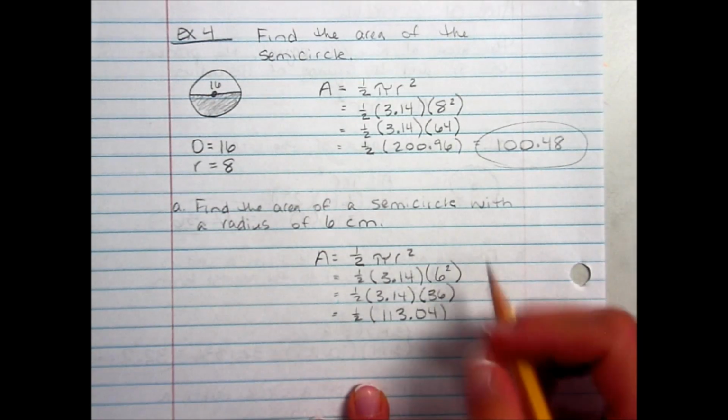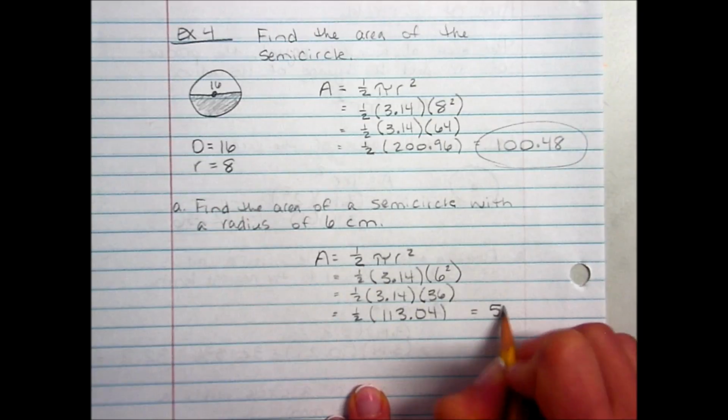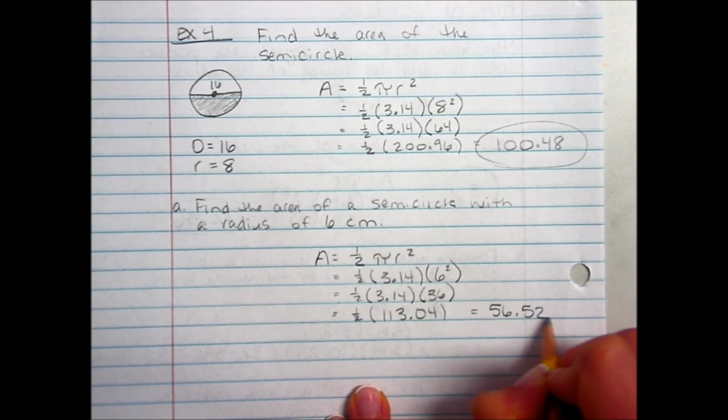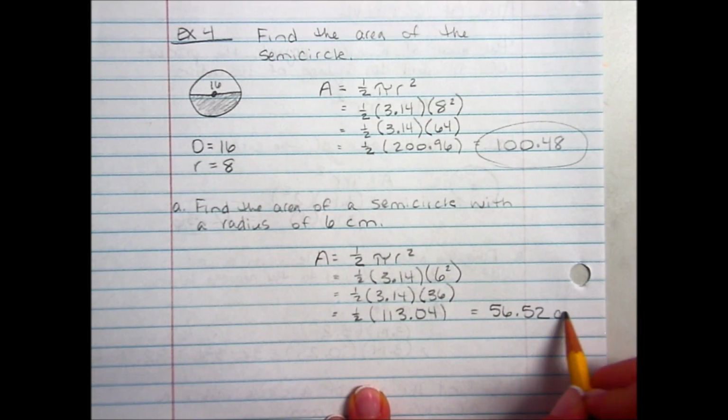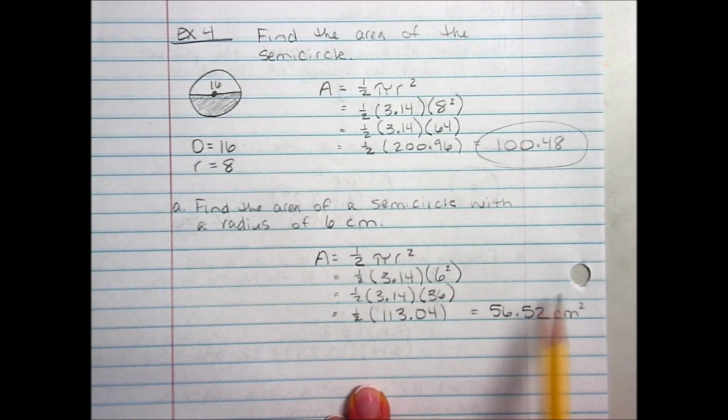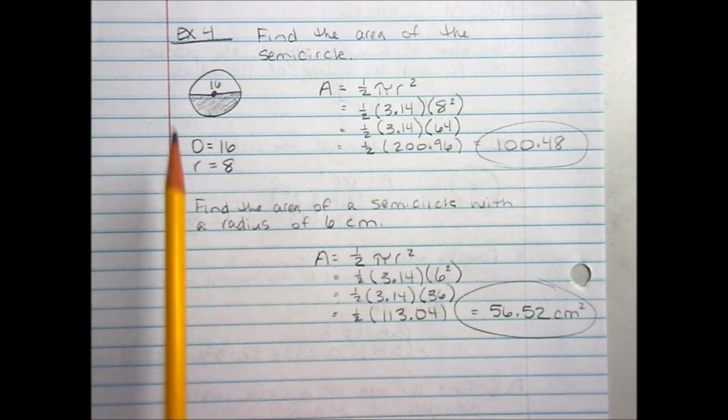And then we'll divide that by 2. We'll get 56 and 52 hundredths. And that's going to be centimeters squared. The reason why I didn't put it up here is because in our problem it didn't give us measurements. But they gave us the centimeters here, so we go ahead and include those measurements.